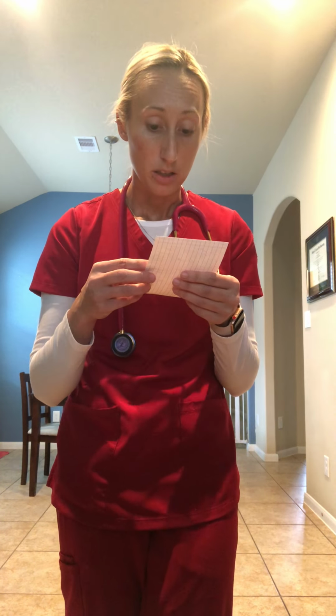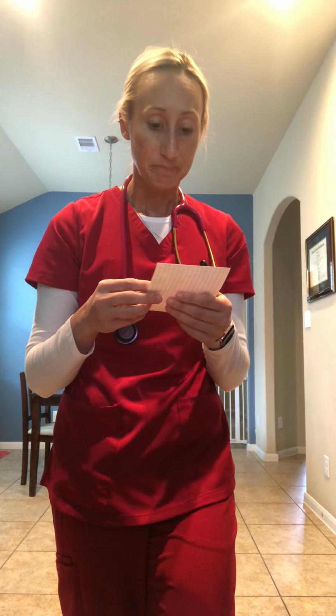Bilaterally. Then I would do the Romberg test. You would do this for 30 seconds, but unfortunately I don't have time for that. You would have the patient stand with their feet together in front of them, hands to their side, and close their eyes for 30 seconds. You will see a bit of swaying, but a little bit is okay. You just want to make sure that they maintained their foot posture and their upper body stayed upright, that they still had good upright posture.